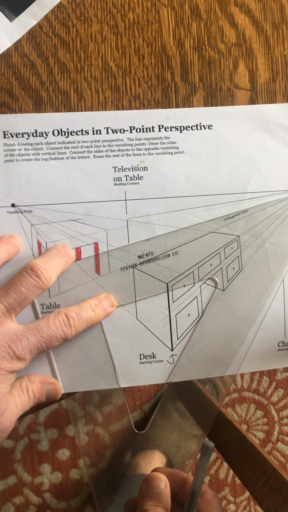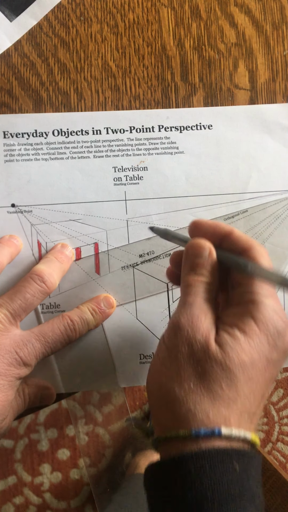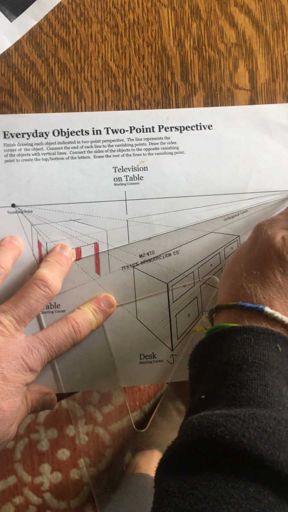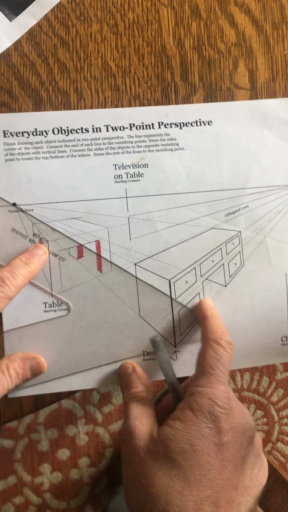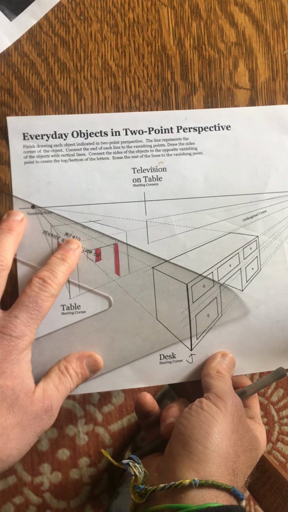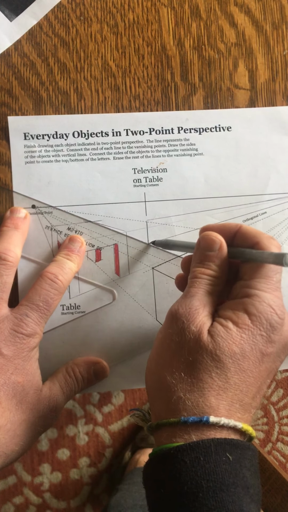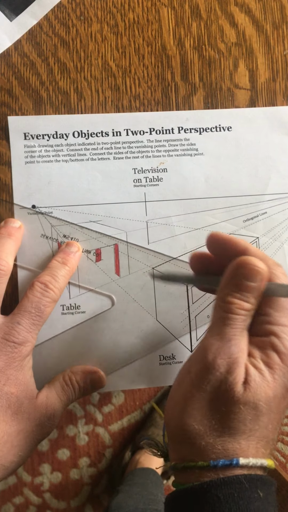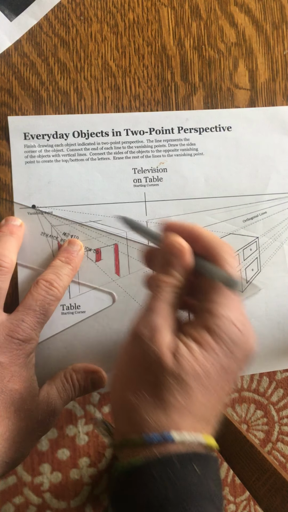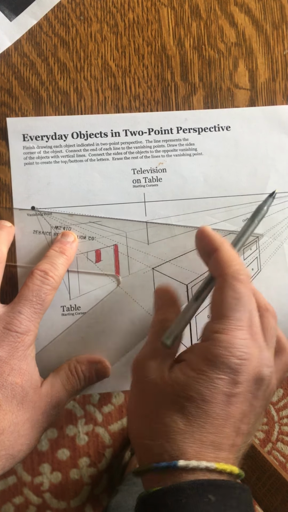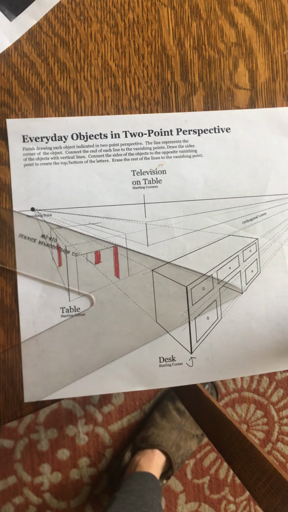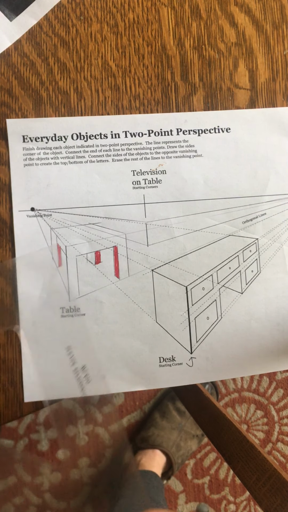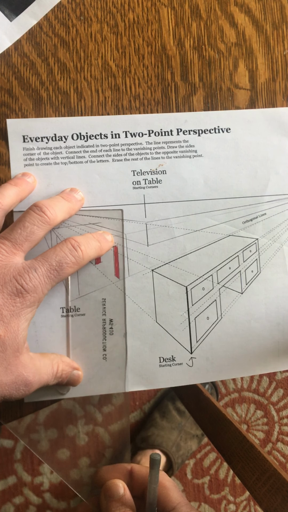And then we're going to go ahead and take the bottom here, line that up with the vanishing point. And then this side, line up the vanishing point. And then this side here too. Alright, so we're going to go ahead, we'll make our table.